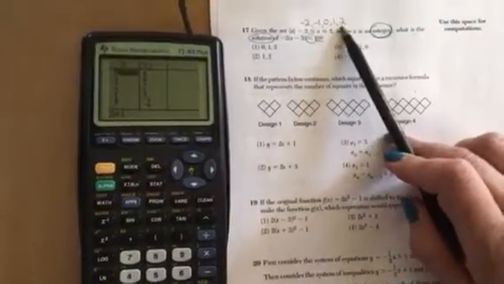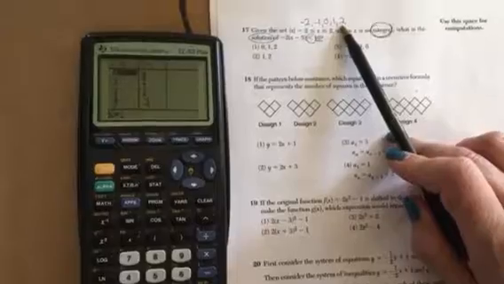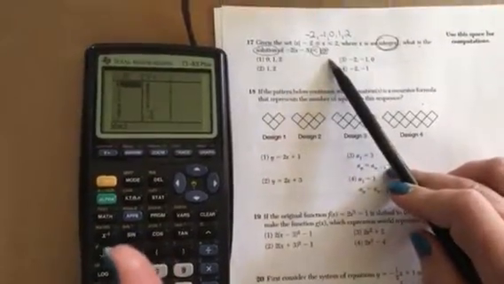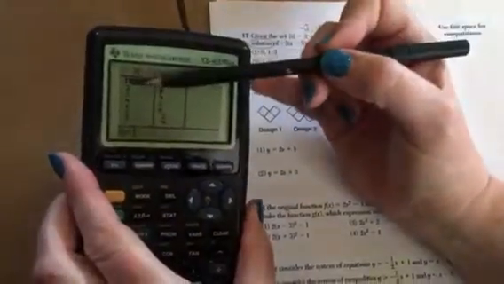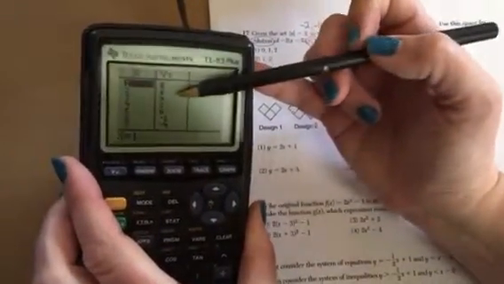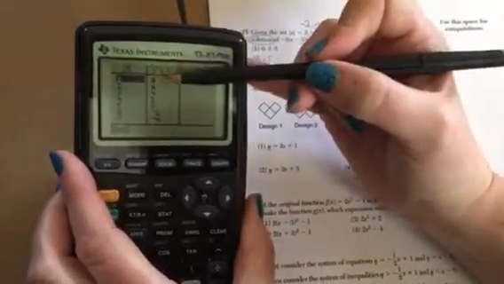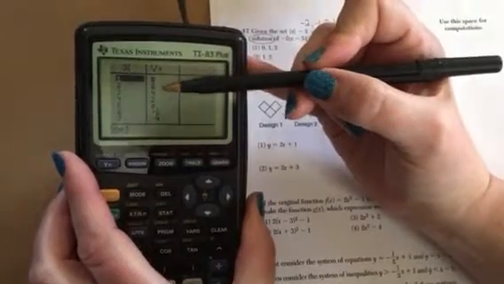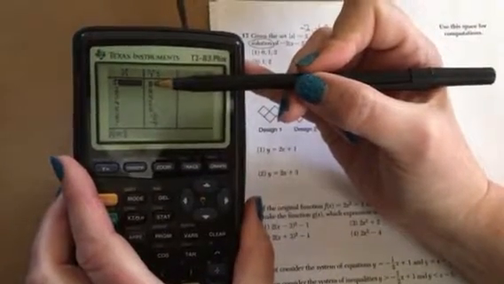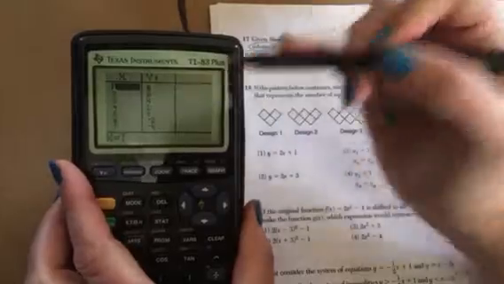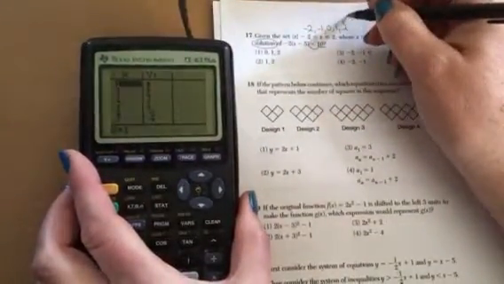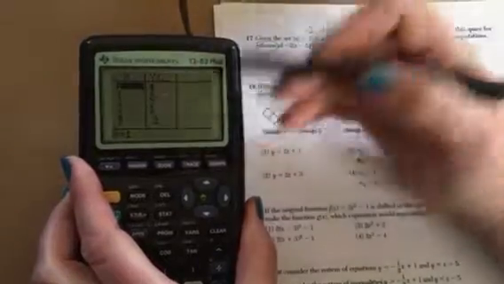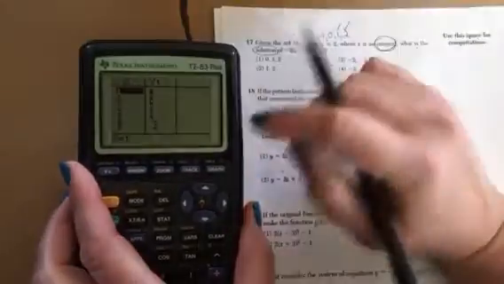These are the only values I care about, and I want to know when the result will be less than 10. Obviously 1 has a value less than 10, and so does 2, which looks like 6.